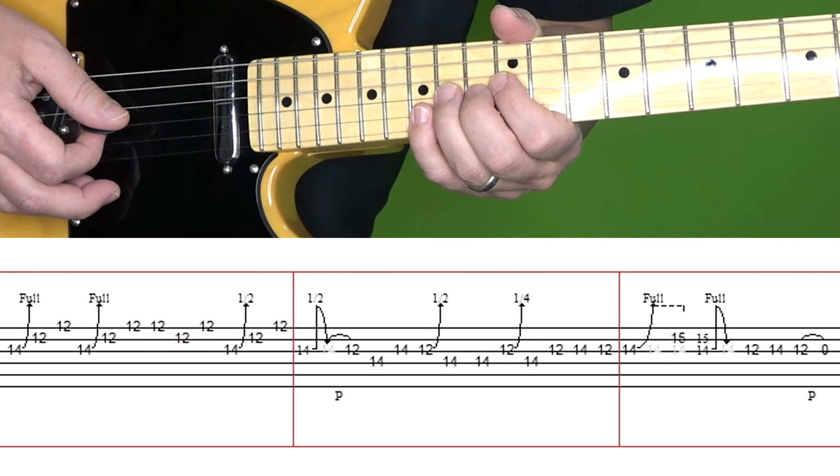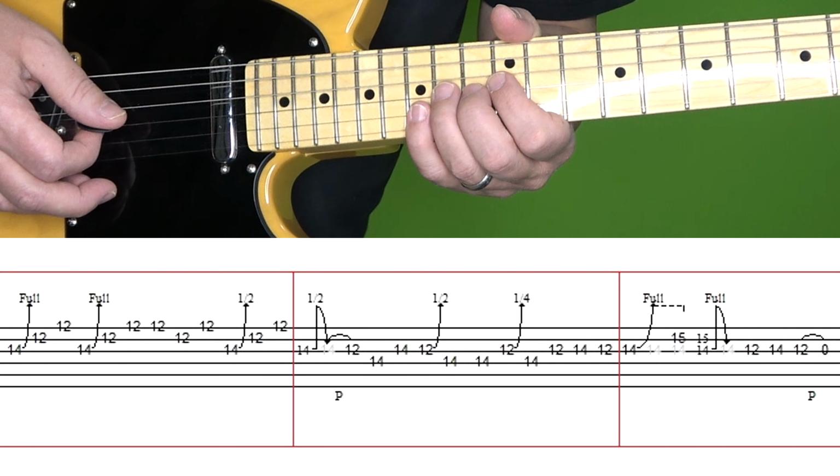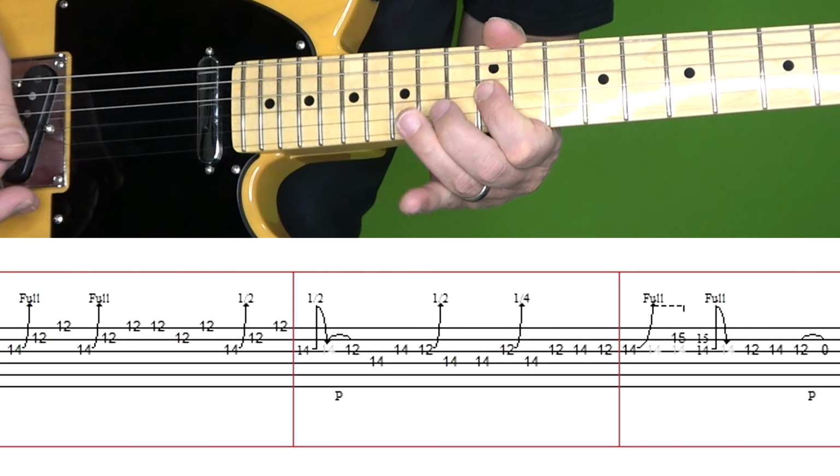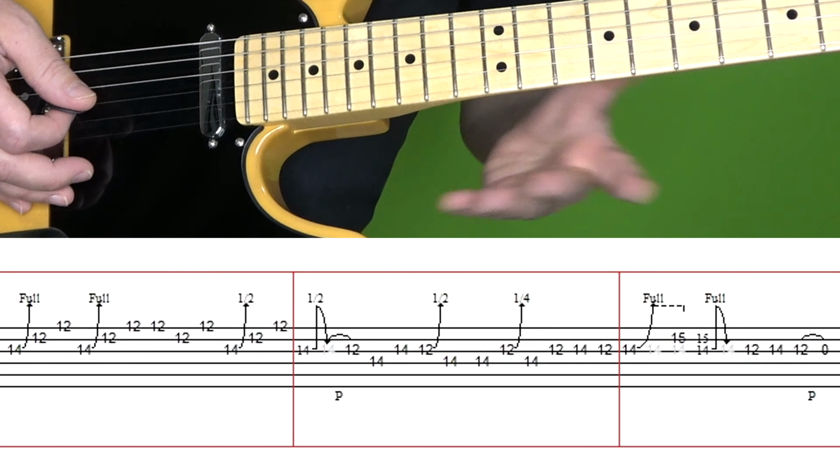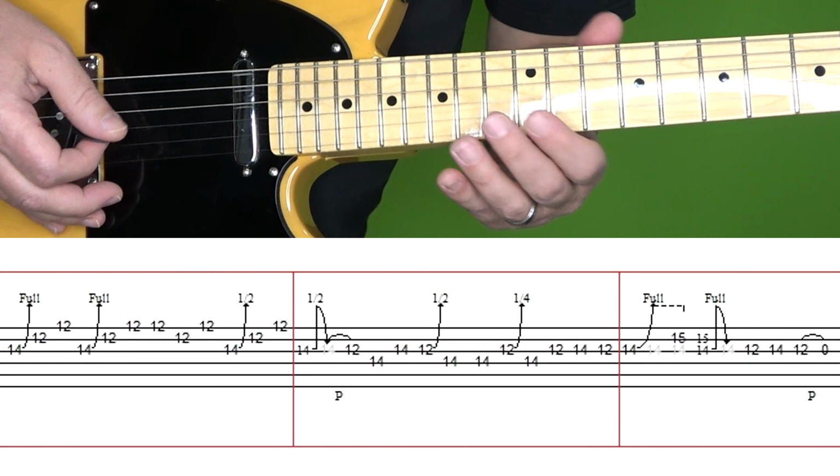And then on the G string, 12, 14, 12, pull off to 0. A lot of people miss that pull off, but it's there. Let's play that third box a couple times slowly.